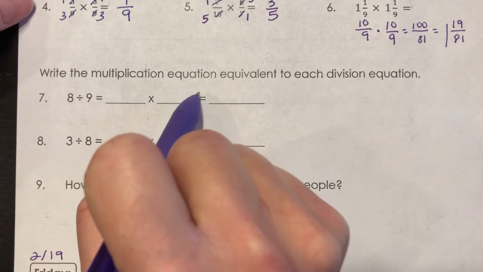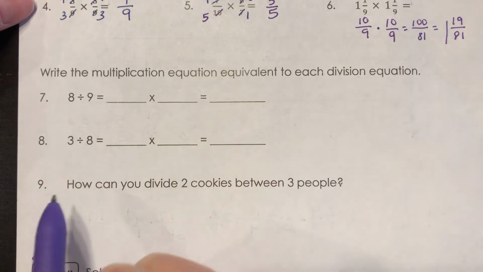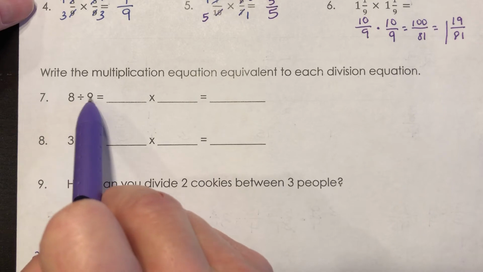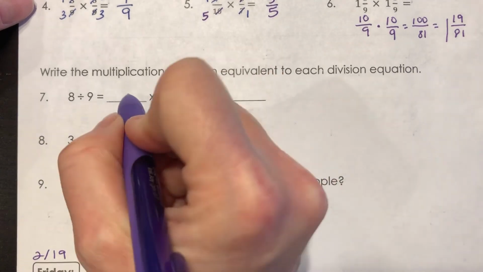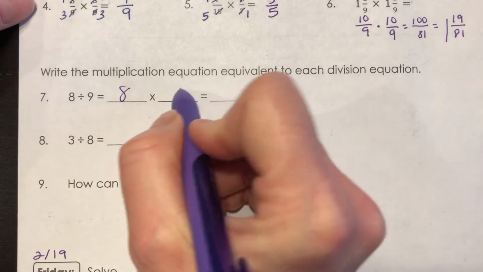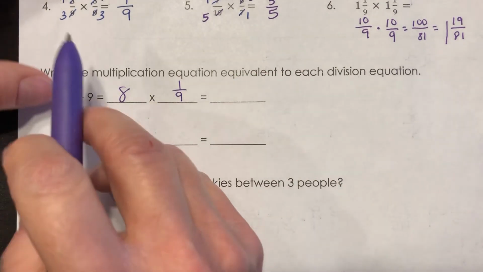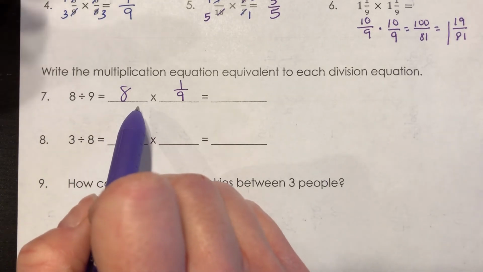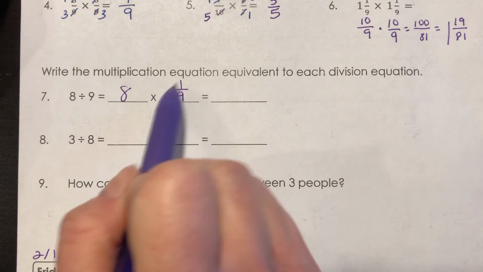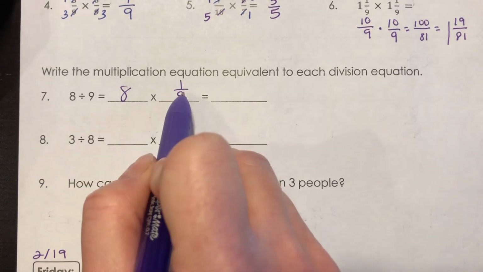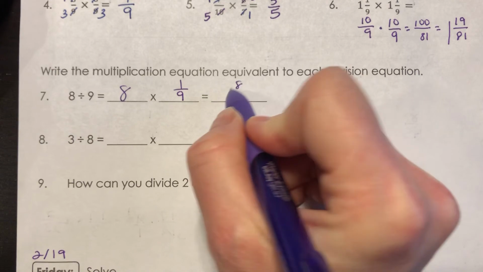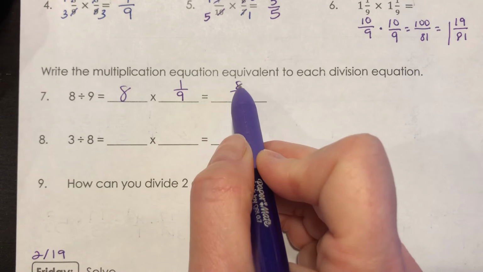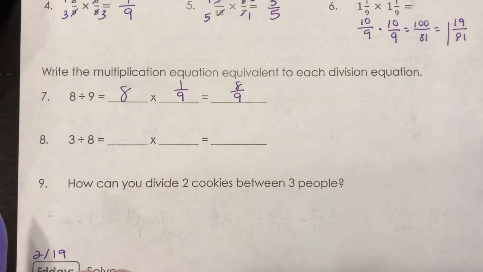Okay, this is what we started to learn about yesterday. It says, write the multiplication equation equivalent to each division equation. So we saw yesterday that when you took 8 divided by 9, that was actually the same as 8 times 1/9. Because remember, we took the 8 waffles and we cut them each up into 9 pieces. And if each person got 1 out of 9 pieces, that's where that came in. So if you have 1/9 8 times, that means you have 8/9. So 8 over 9, that's 8 divided by 9. Fractions are just little tiny division problems.